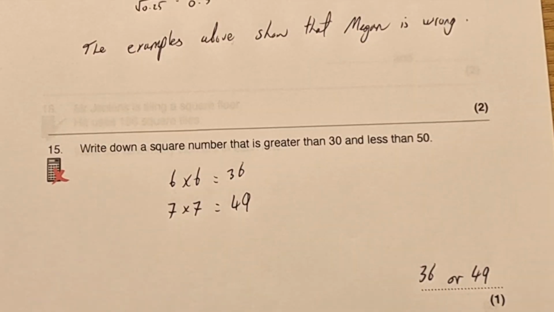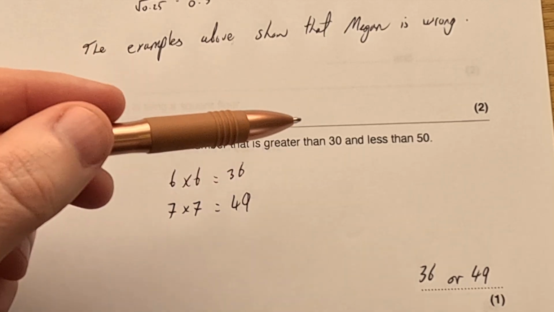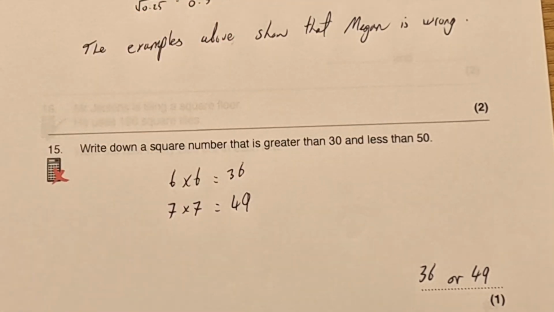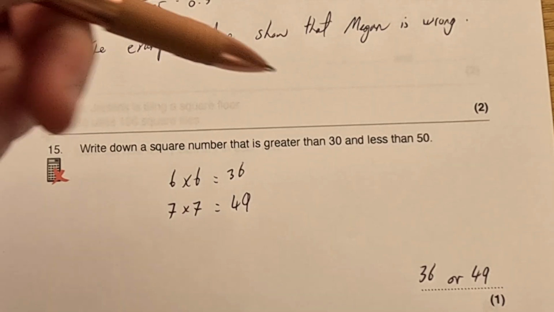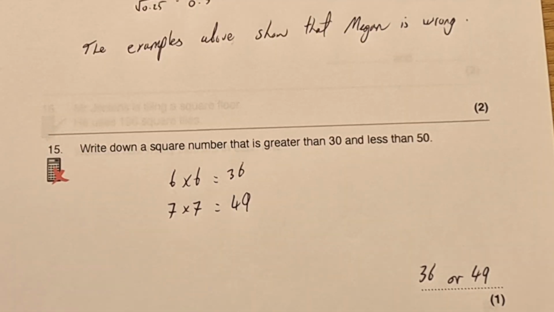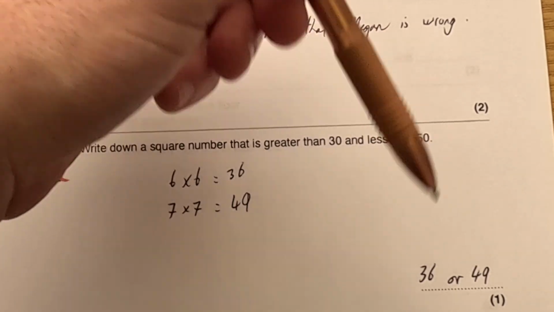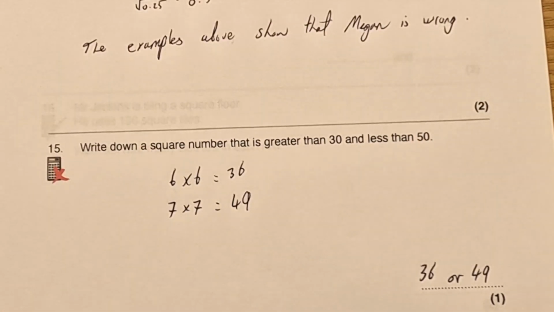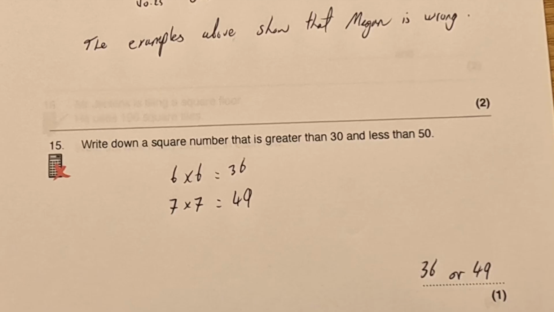Now the question says to write down a square number greater than 30 but less than 50. So just choose one of those, write down 36 or write down 49. But I'm writing down both of them because I want to make sure that you know that if you write down 36 that's right, or if you write down 49 that's right. Okay, let's look at our next question, question number 16.